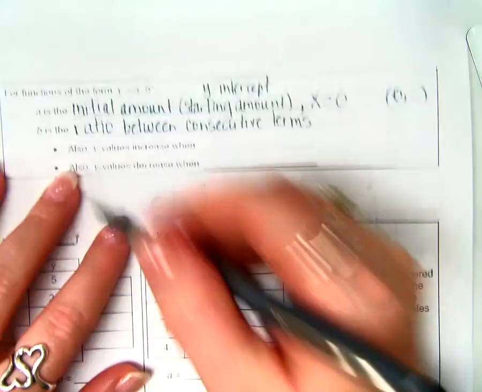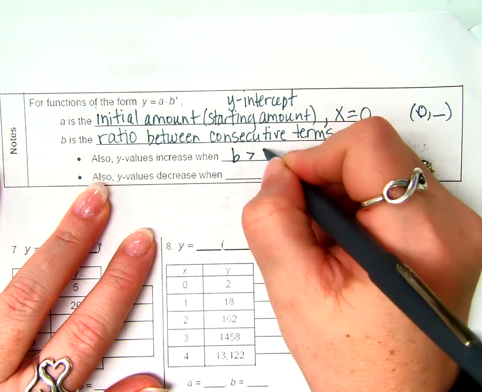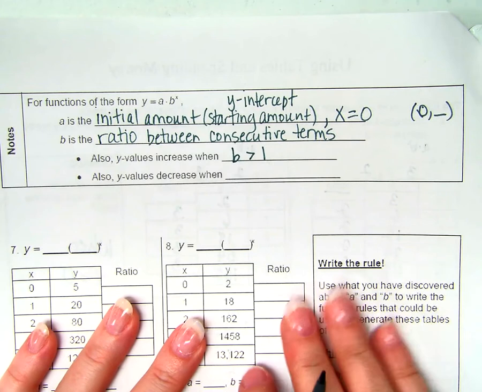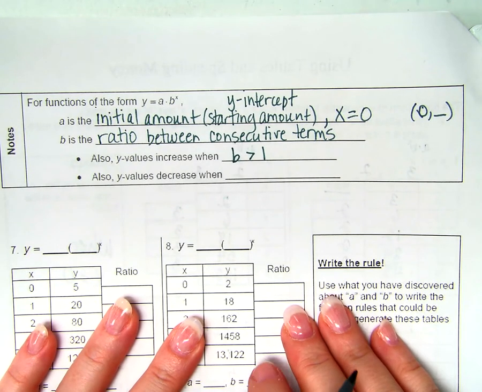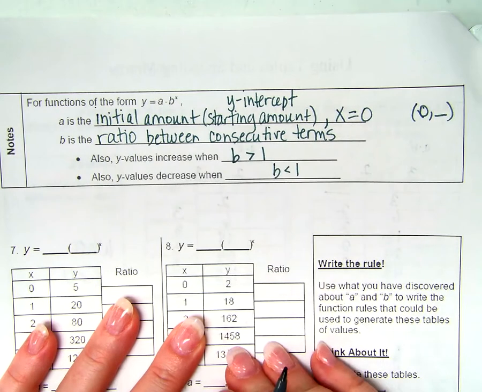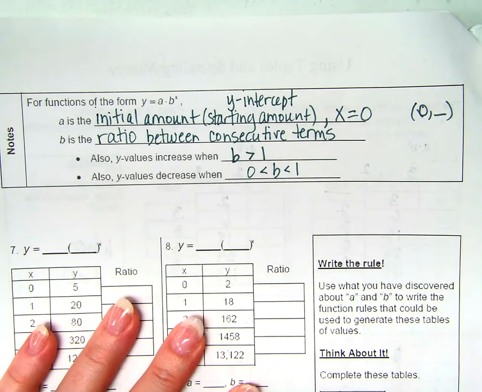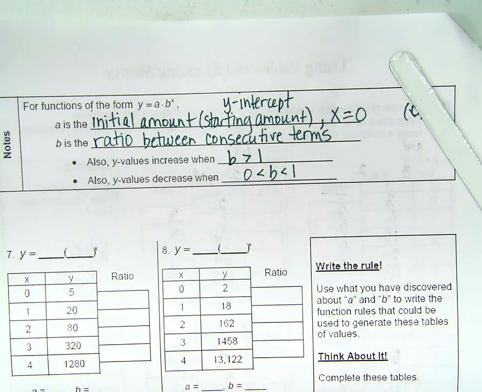So y values are increasing when b is greater than 1. When are the y values decreasing? When b is less than 1. Very good. And greater than 0. When our b value is between 0 and 1. Okay? Any questions about that?